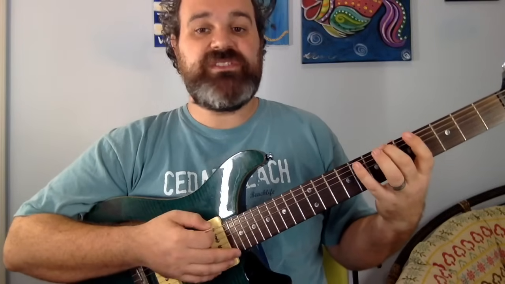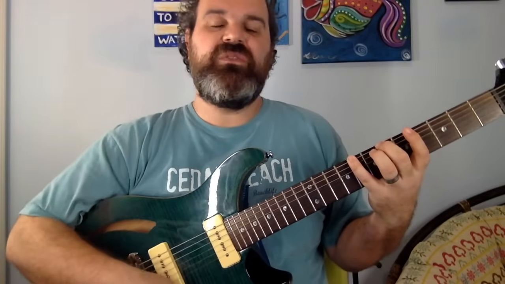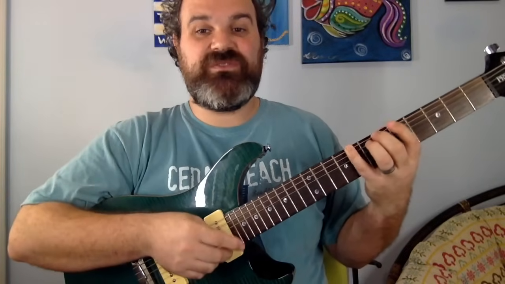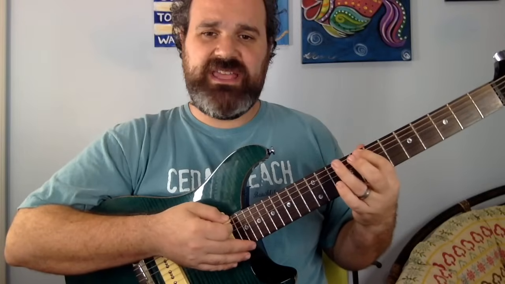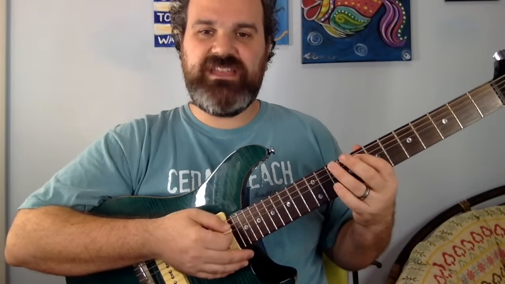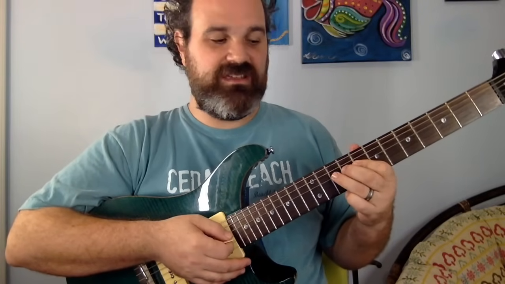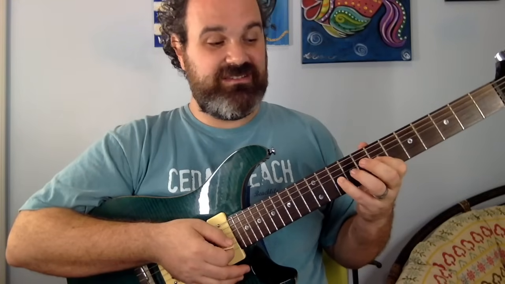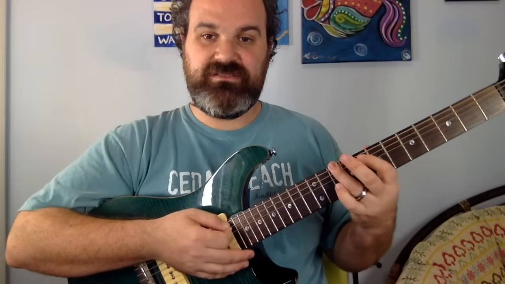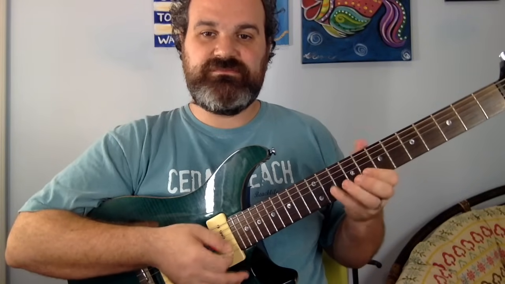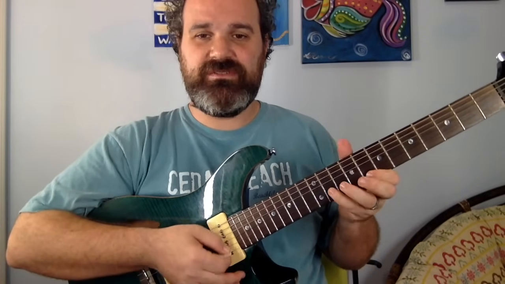Now the second note of your Form 2 pentatonic starts your Form 3 pentatonic. So now, here's the shape, fret-wise: 8, 10, 8, 10, 8, 10, 7, 10, 8, 11, 8, 10. I love the shape.